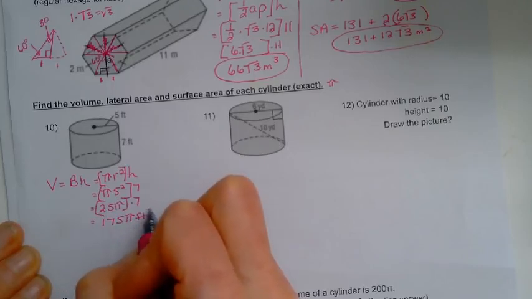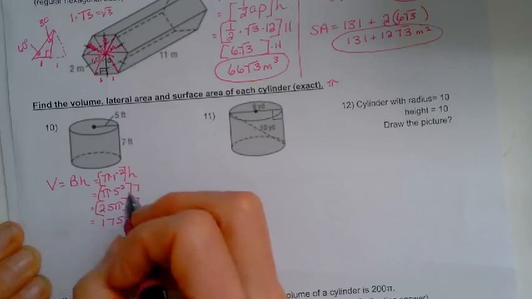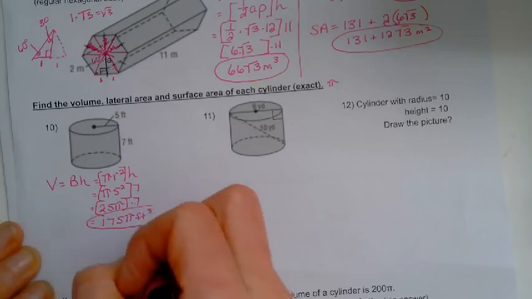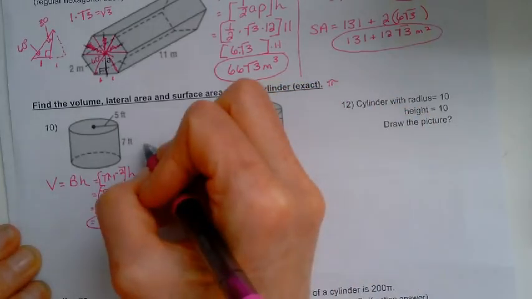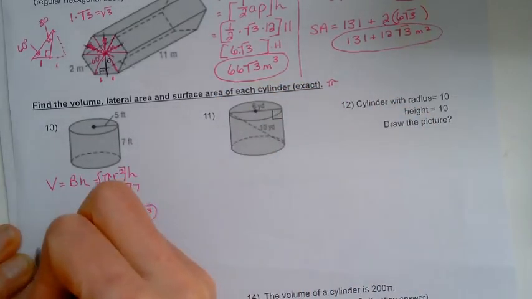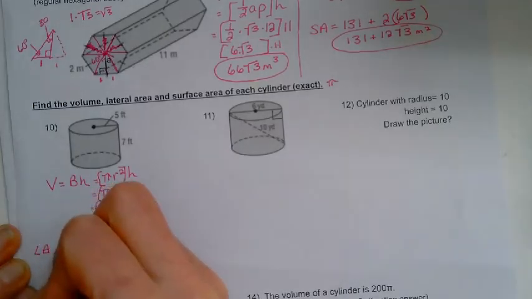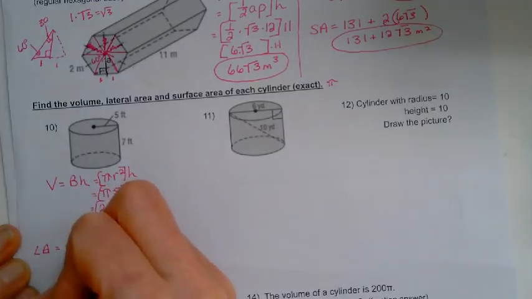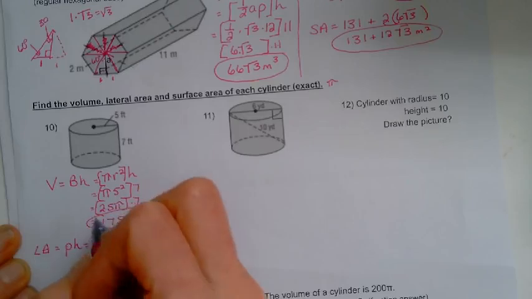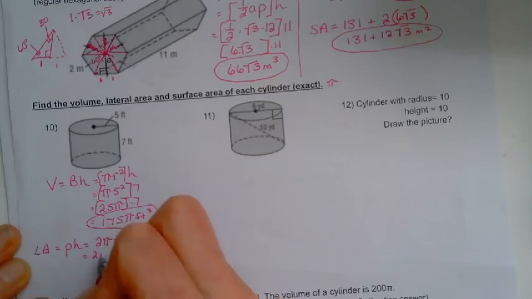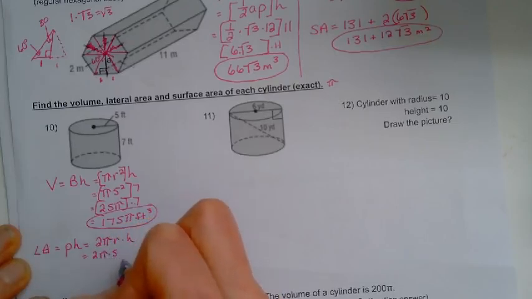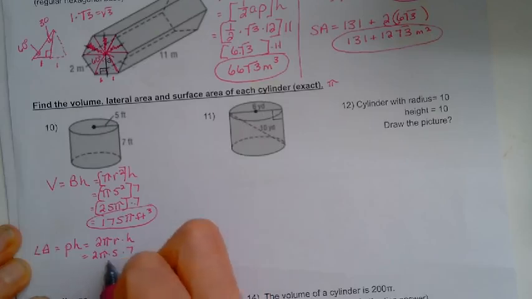Now we're going to find the lateral area and the surface area. I'm going to do it here. The lateral area is equal to the perimeter times the height, but in this case the perimeter is going to be the circumference, 2 pi r times the height. So that's 2 pi times 5, and the height is 7. 10 times 7 is 70, so that's 70 pi feet squared.